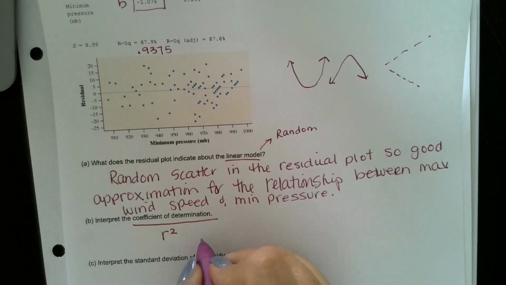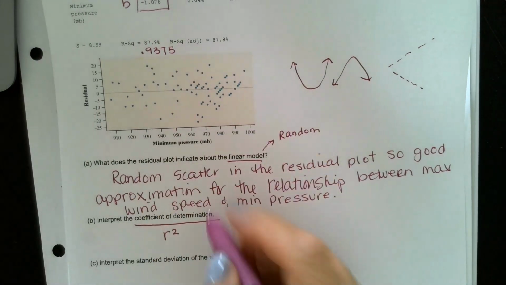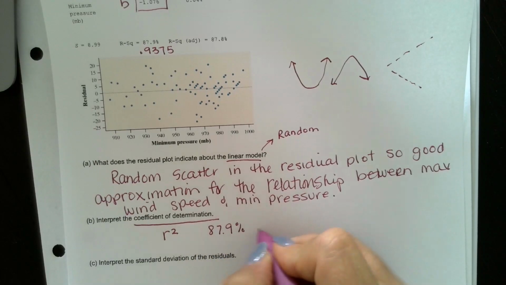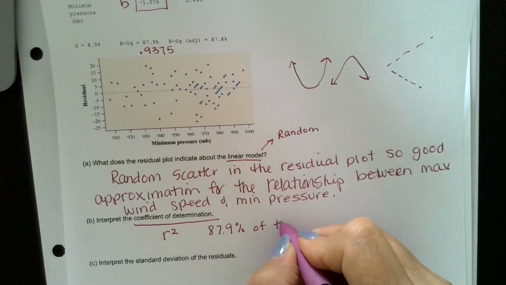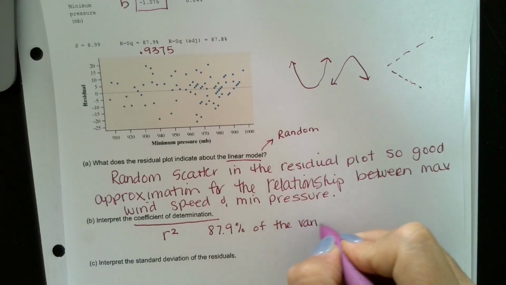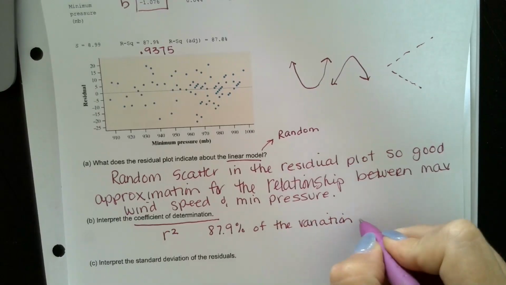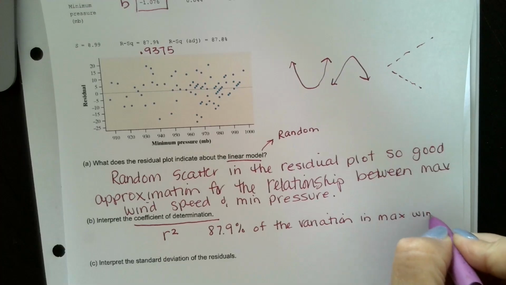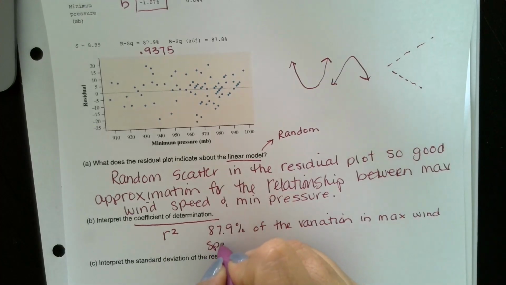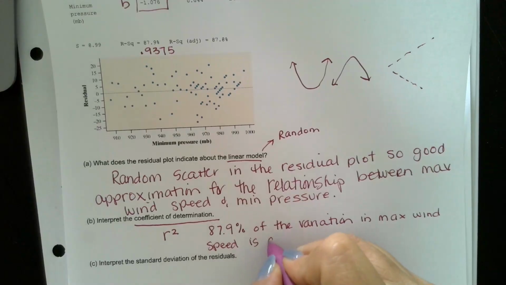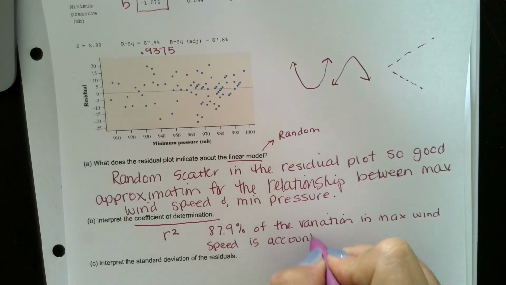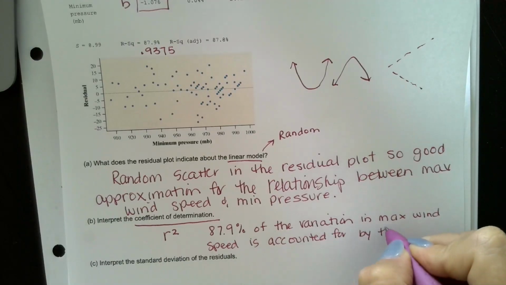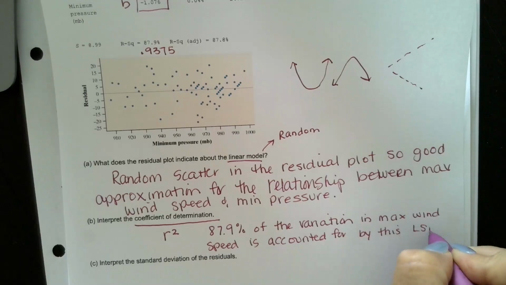And so what this is saying here is because it's 87.9, I can say 87.9% of the variation in max wind speed is accounted for by this least squares regression line.